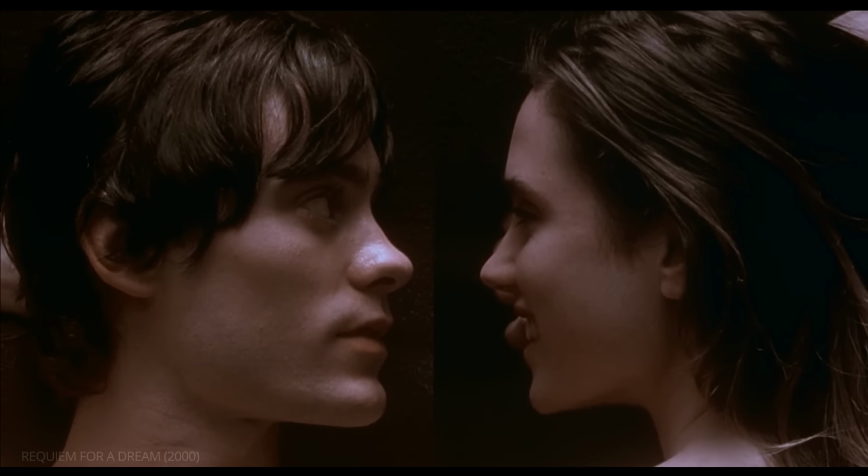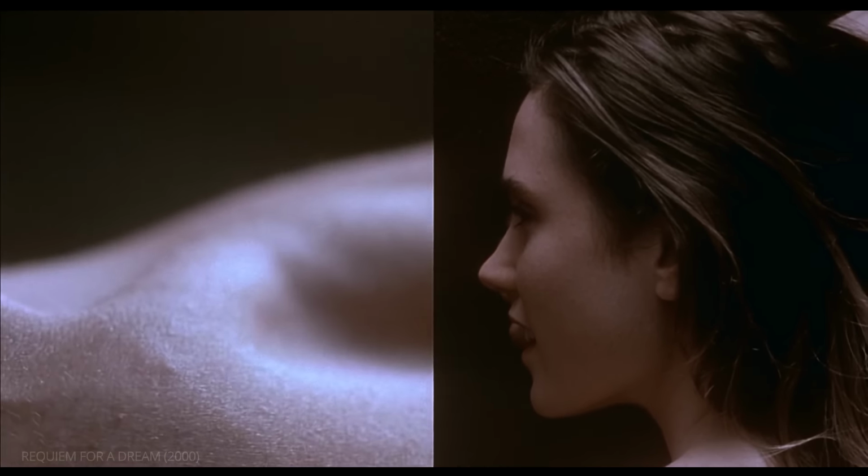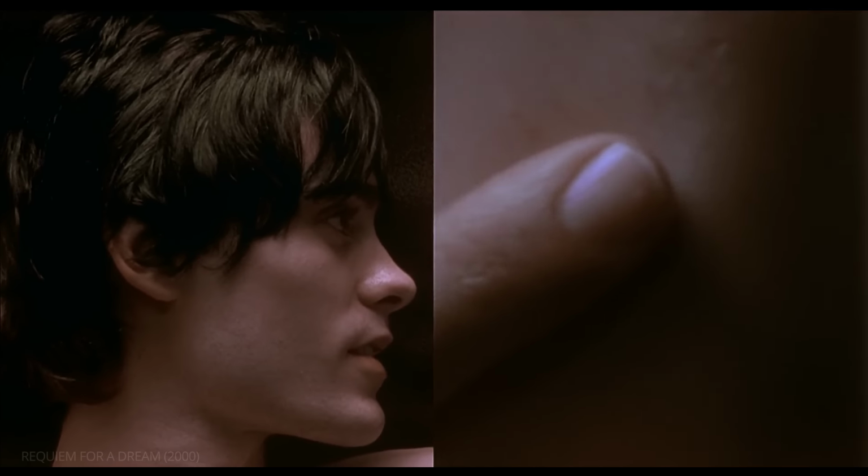This effect creates a disorienting, surreal sense of closeness, which also allows director Darren Aronofsky to insert close-ups and other cutaways while retaining the doubled screen.